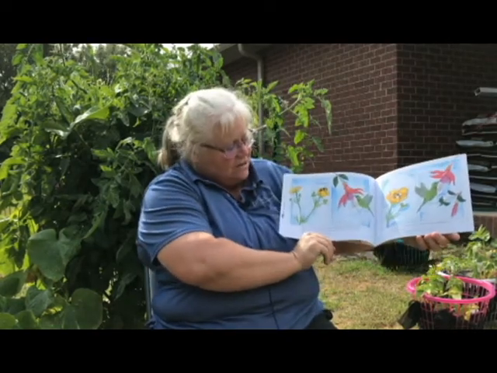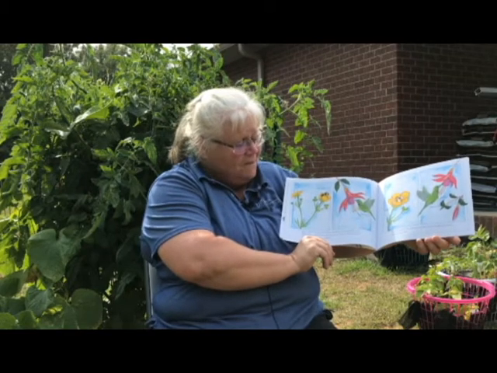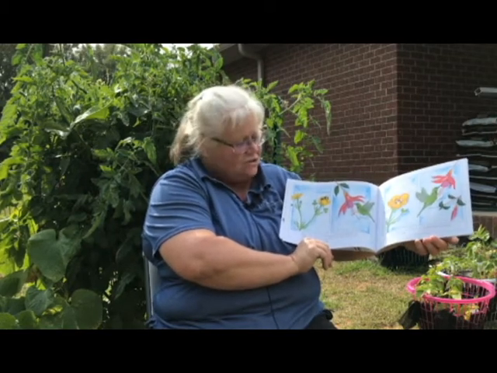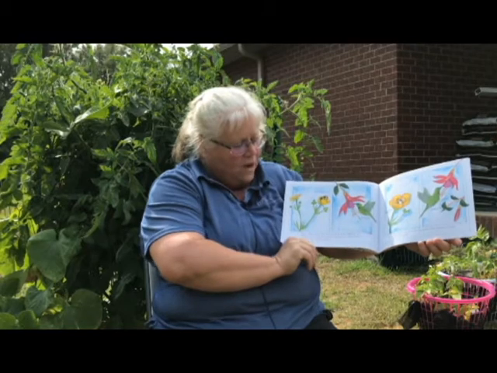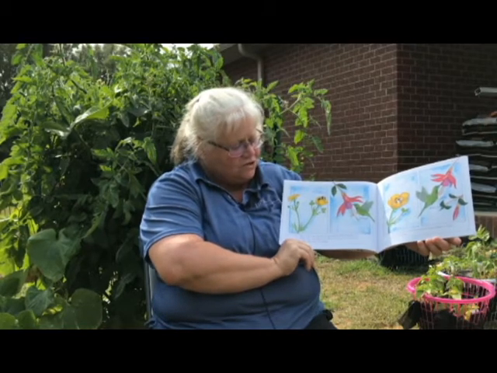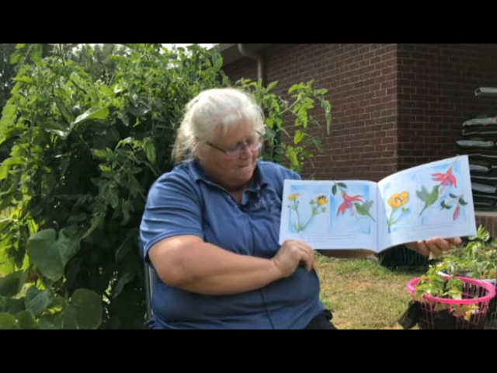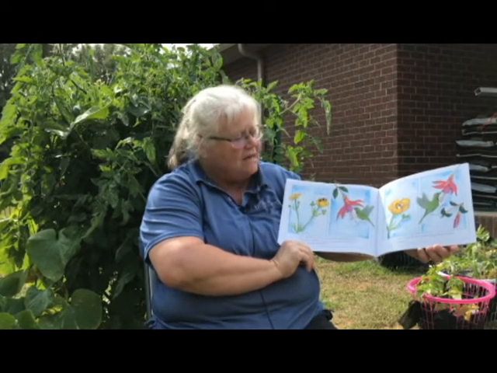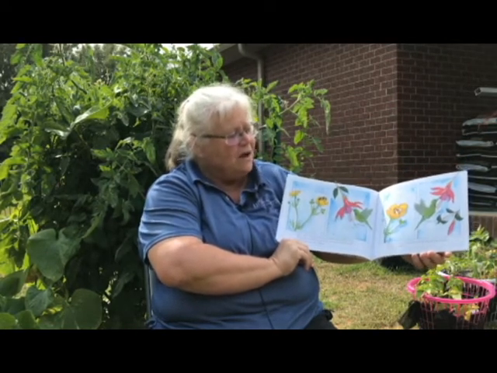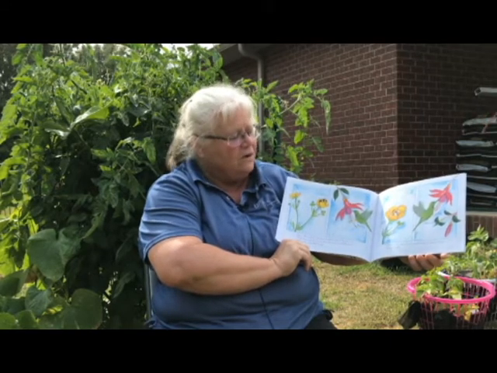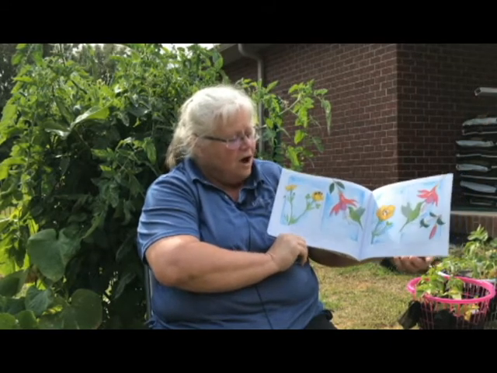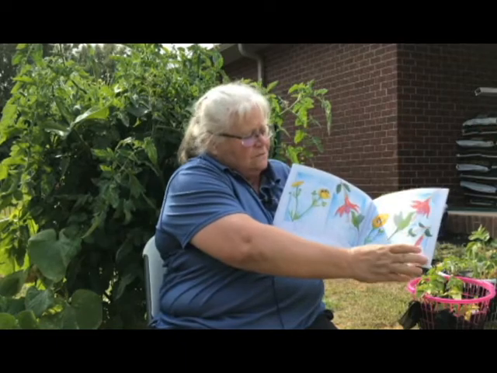Bees and other insects and hummingbirds help pollination too. When they visit the flowers for their sweet juice called nectar, pollen rubs onto their bodies. Then they carry the pollen to another flower where it comes off onto its pistil.